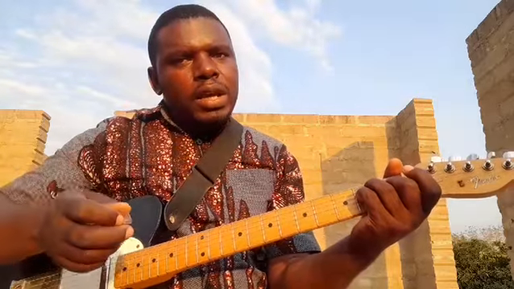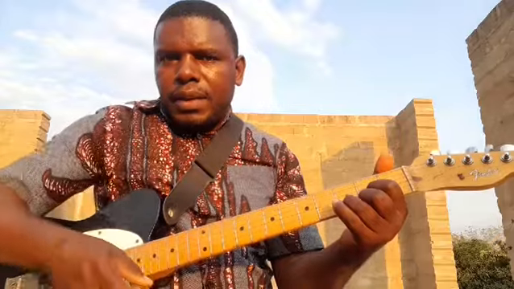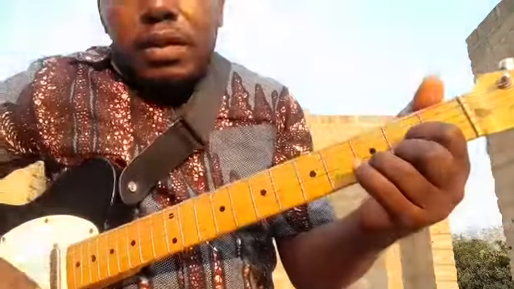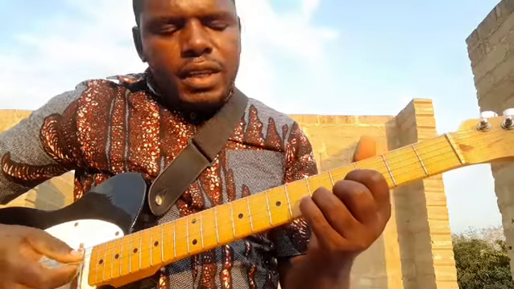Now the D chord, we play like this in the first position. You see? So if this is D, then D sharp, then this is E.